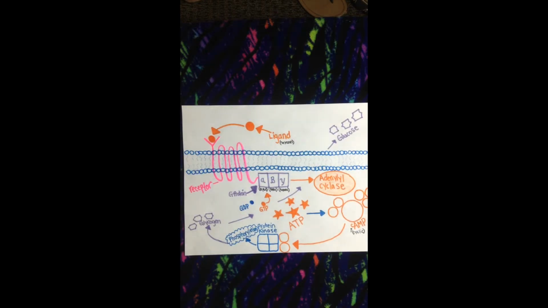What the GTP is going to tell the G protein is to communicate with what is called the adenylyl cyclase. Adenylyl cyclase is going to communicate with the G protein. The G protein is what we call a first messenger, and so the first messenger is going to communicate with the adenylyl cyclase in order to create cyclic AMP.